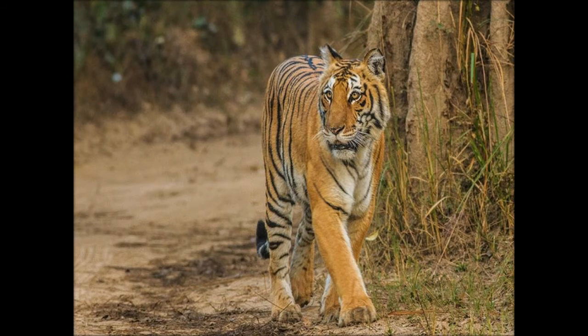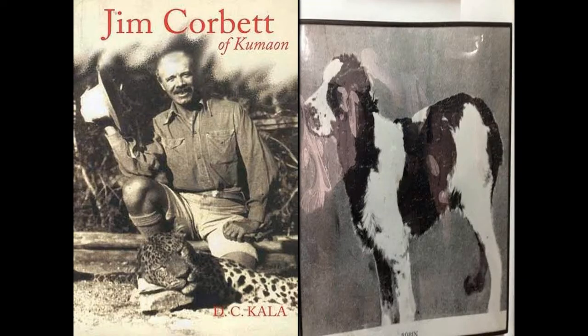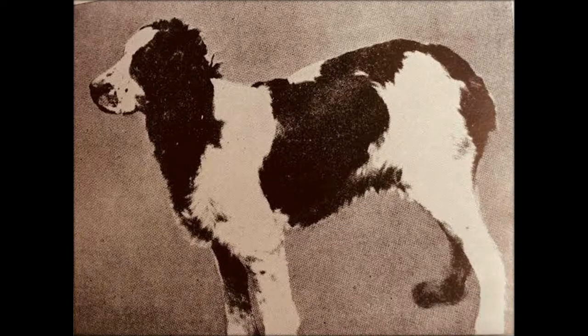Jim Corbett was so intelligent and active that he could read the signs of the forest and the movement of the wild animals, like their sight, hearing, smelling while moving in the forest. Jim Corbett always hunted the wild animals with his dog Robin. Corbett's dog's name was Robin. What was the name of the dog? Yes, the name of Corbett's dog was Robin.